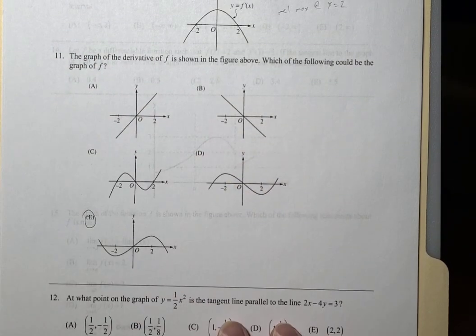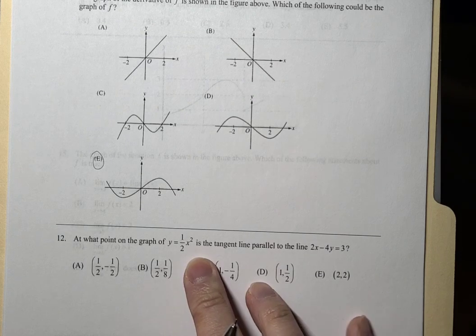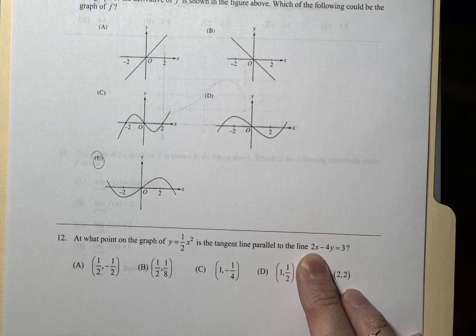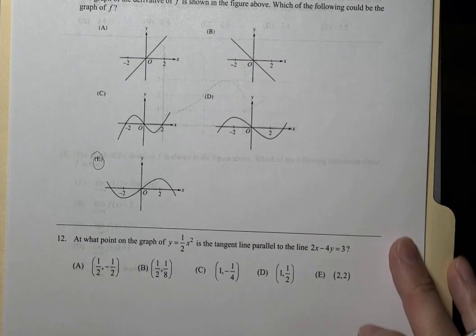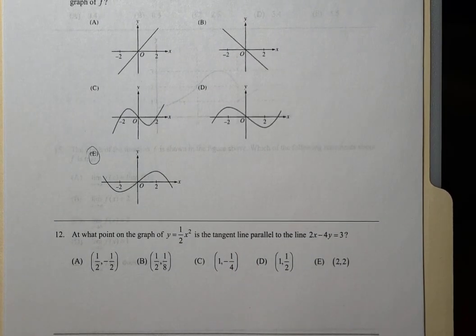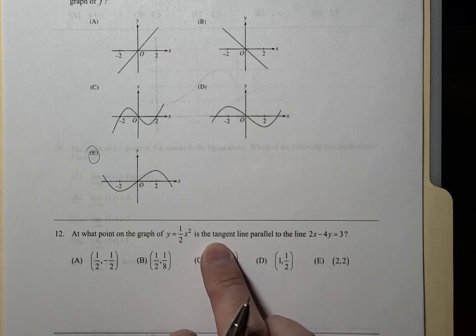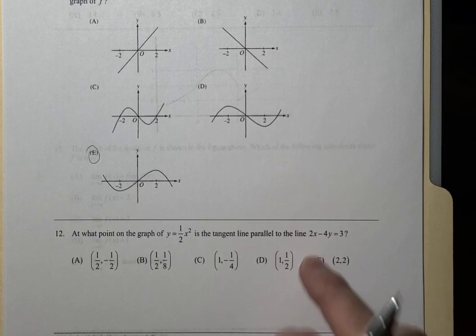Yes. Okay. At what point on the graph y equals half x squared is the tangent line parallel to the line 2x minus 4y equals 3? Okay, so let me squeeze it up here. When it says we want the tangent line to be parallel, we need the slope of this guy. This is the tangent line. We want the slope. Okay?